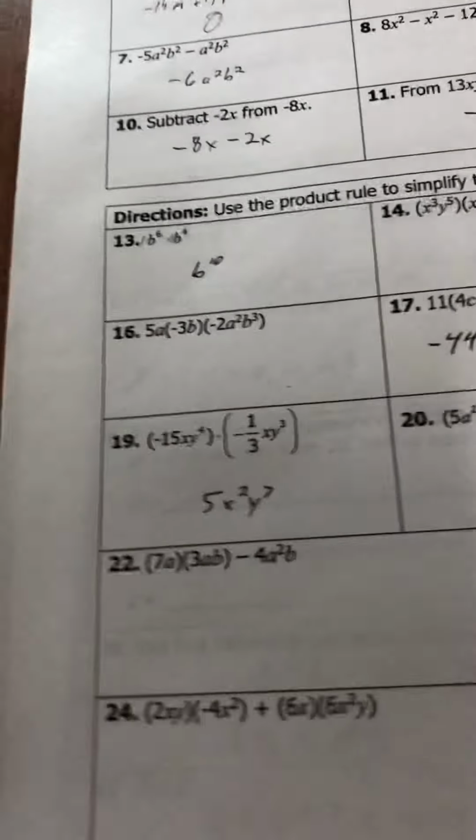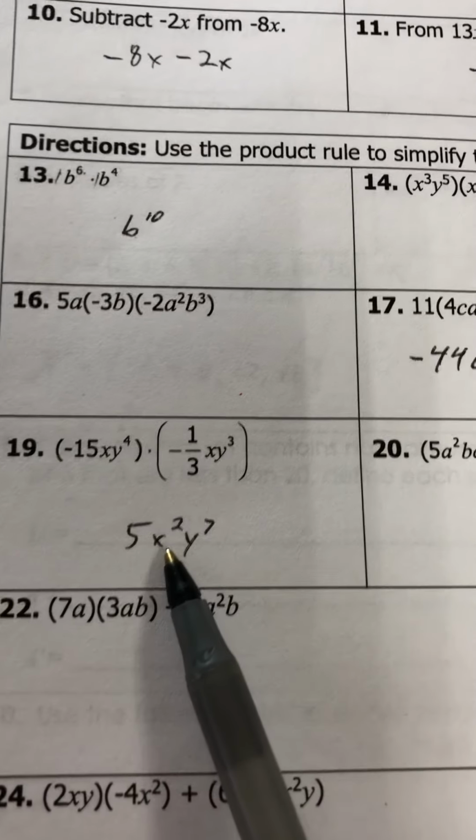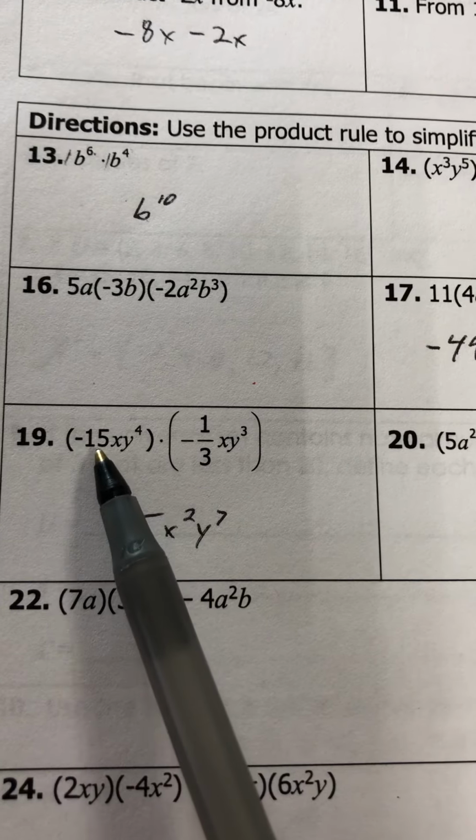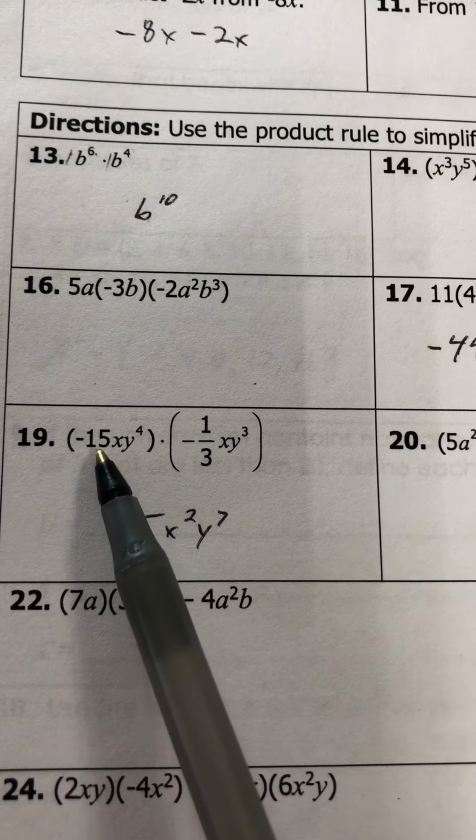Try 18. 19. I multiply negative 15 times a negative 1/3, and you get 5. You just do that on your calculator if you're not sure about that. Or just take 15 divided by 3. Negative 15 divided by negative 3 is going to be 5. And then I add my x exponents. I have an x, so that's x to the second power. And I have a 4 and a 3 here, so that's going to be 7.